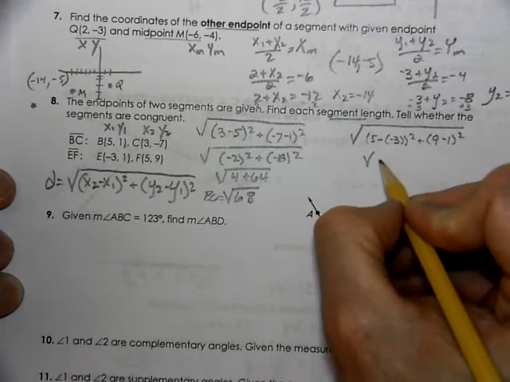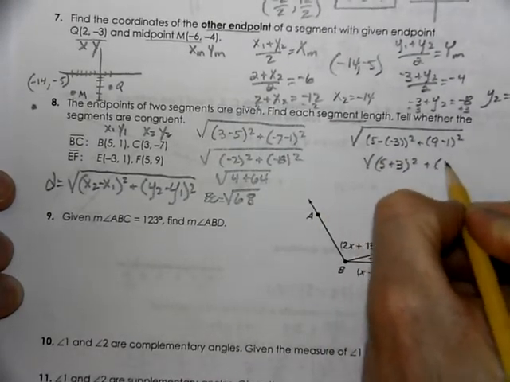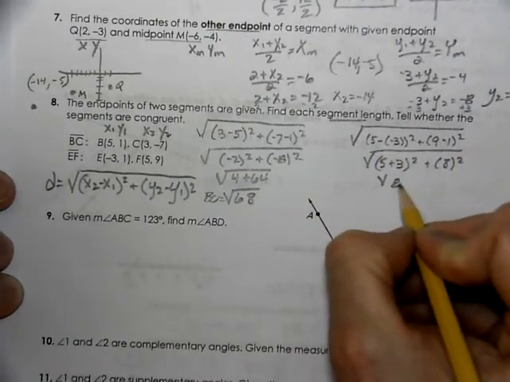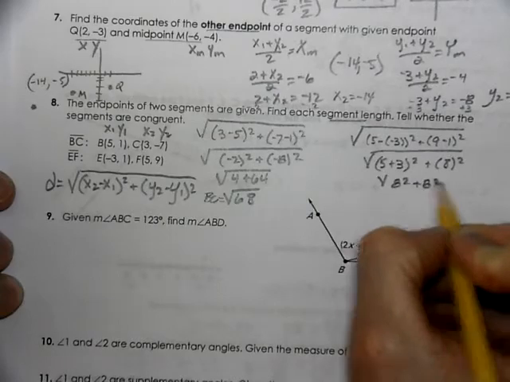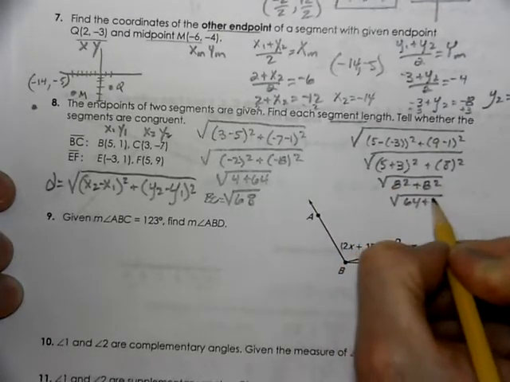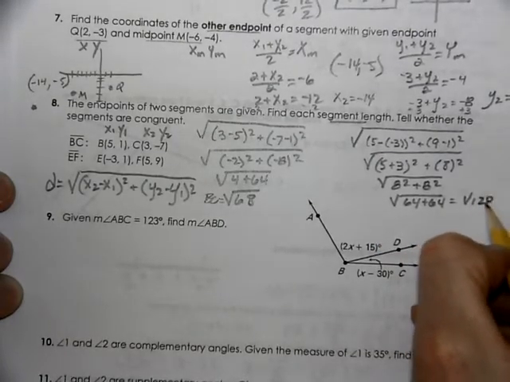That's going to give us 5 plus 3 and 8 squared. So that looks like that is 8 squared plus 8 squared. So really that is quite a bit longer. So this is the square root of 128.